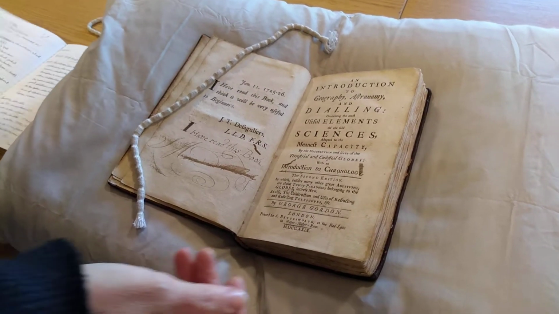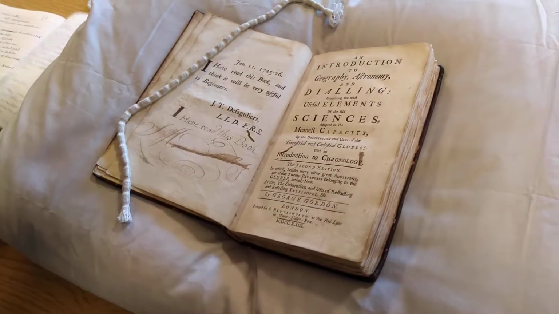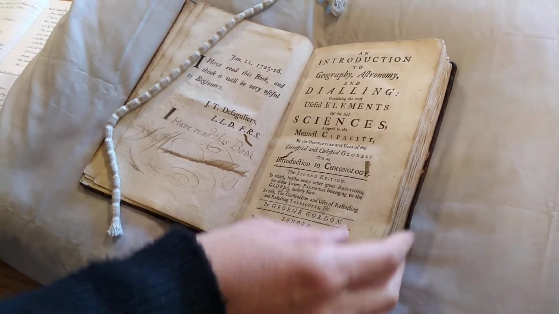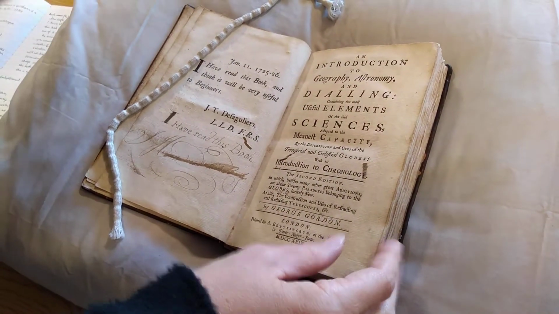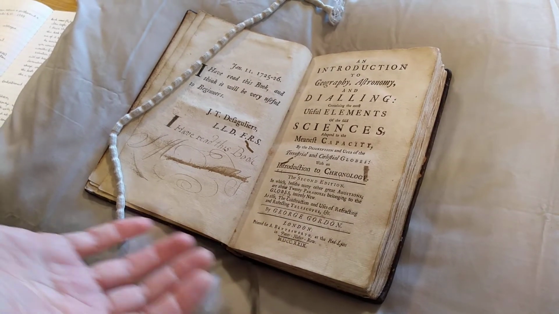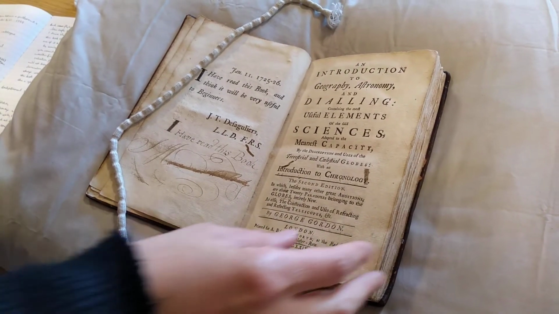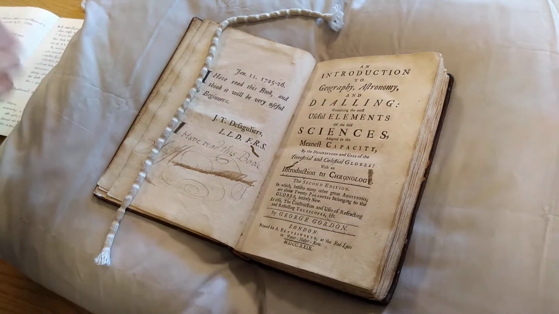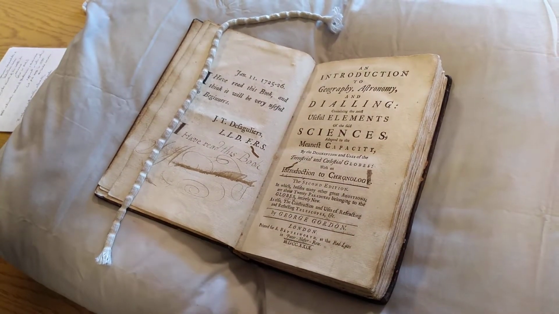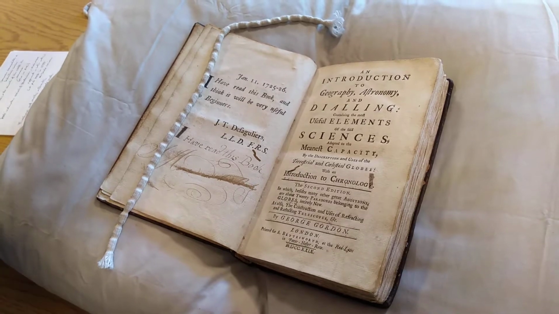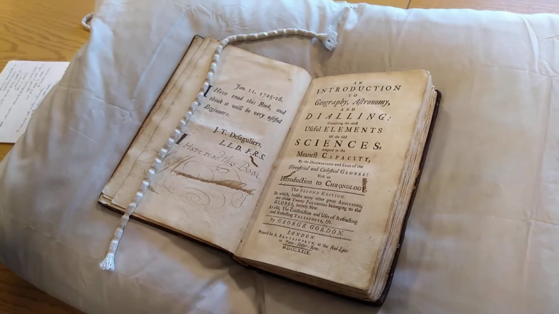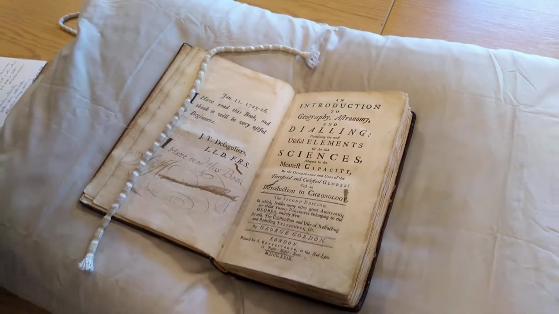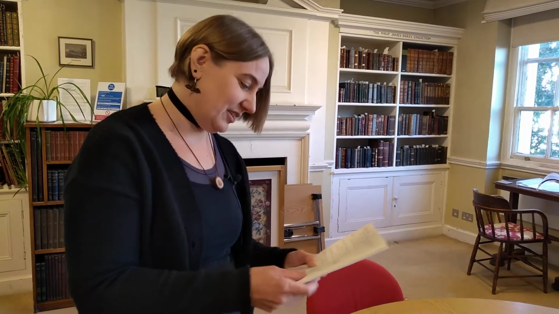Now this book is really interesting. It's actually got an awful lot of really useful and interesting information in it. It's intended to be read by beginners. It's intended to be read by people who don't know a lot about the sciences in question, and it includes all sorts of things. It starts with explanations of things like longitude and latitude and geographical terms, and then goes on to a description of the countries. So it lists different countries in the different continents and describes each of them.